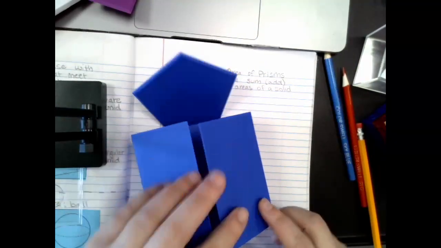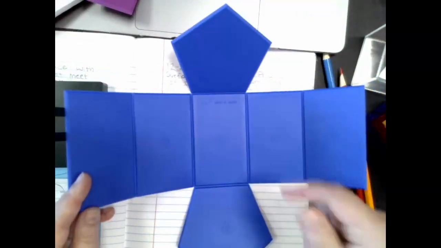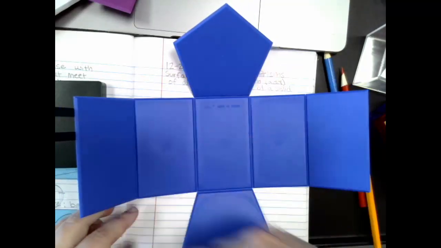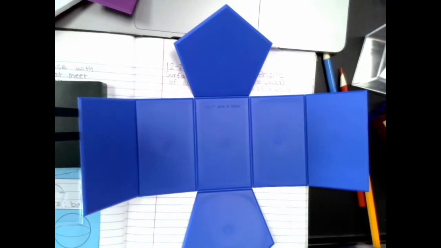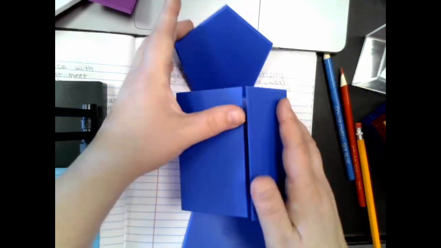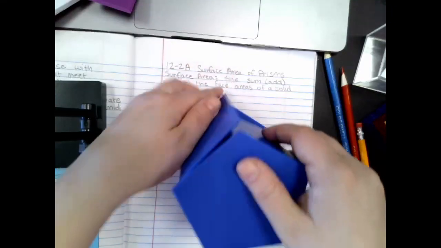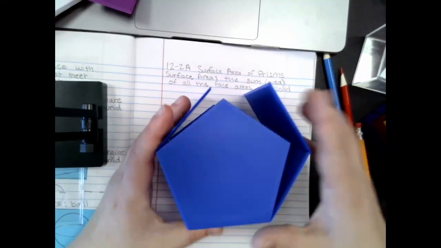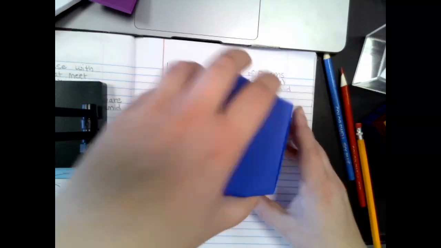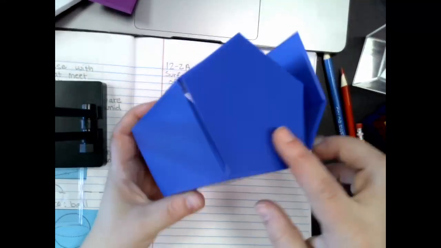So there's a couple ways to do that. We could think about it as a net, find the area of each base, and then find the area of each rectangle, and then add them all together. That's one way. The other way we can think about it is thinking about our base as one shape. So here's our base. We find the area of that. How many bases are there? 2, right?